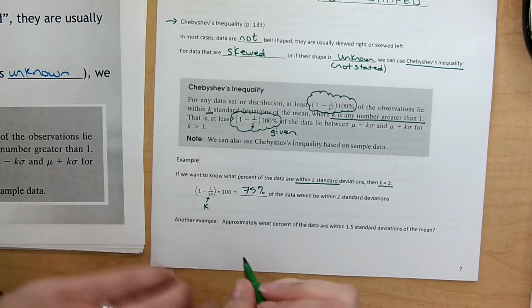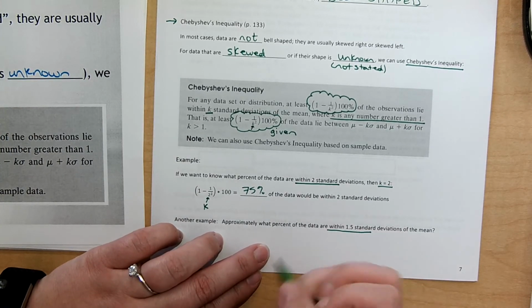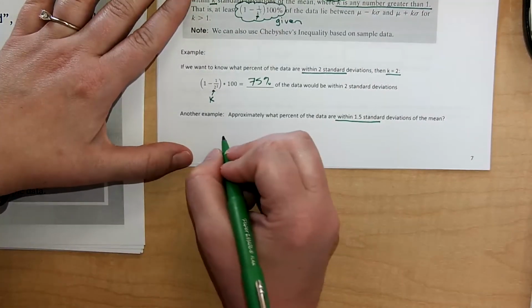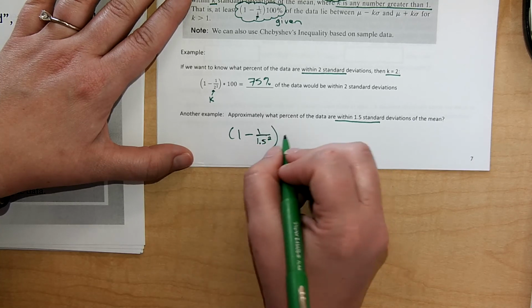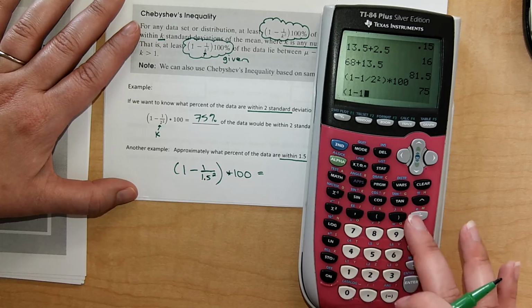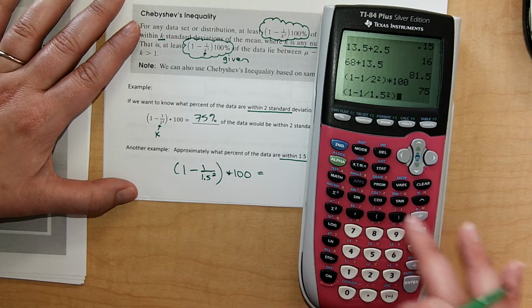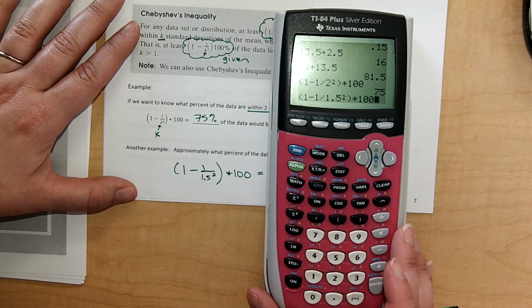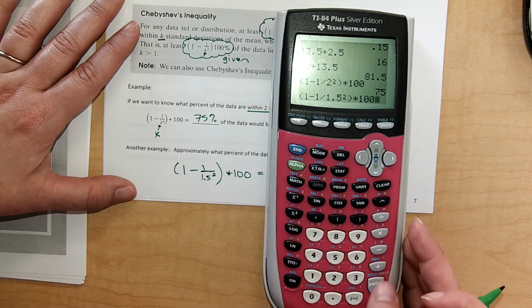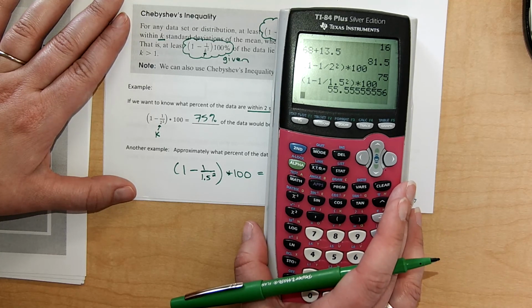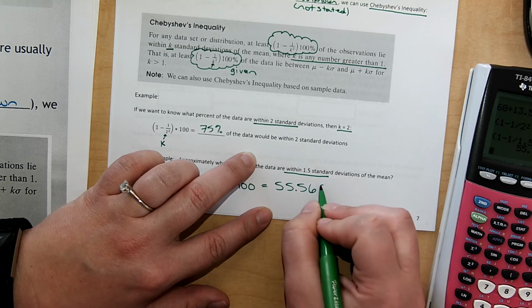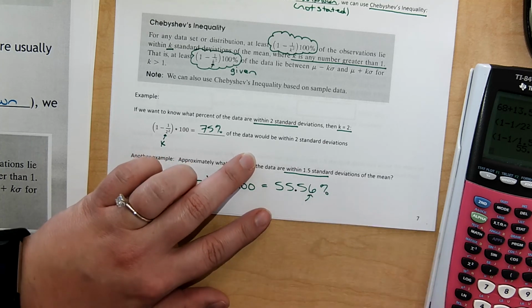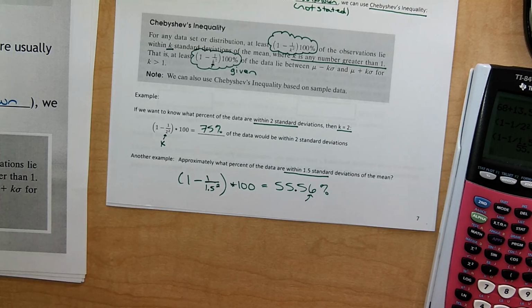So let's do that one more time. Approximately what percent of the data are within 1.5 standard deviations of the mean? So we're going to do 1 minus 1 over 1.5 squared, and we'll multiply that by 100. So you can type it in just like that with parentheses: 1 minus 1 over 1.5 squared times 100. It will follow the order of operations. It will square, it will divide, it will subtract, and then it will multiply by 100. So for this one I got 55.5 repeating. And the homework will tell you how to round, so I'm going to say 55.56%. So you'll have to round, but you'll just have to see what the homework specifies.